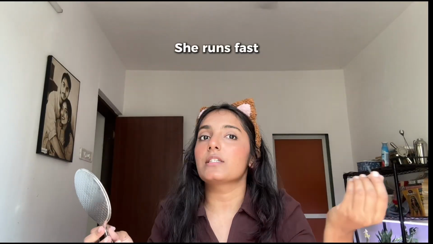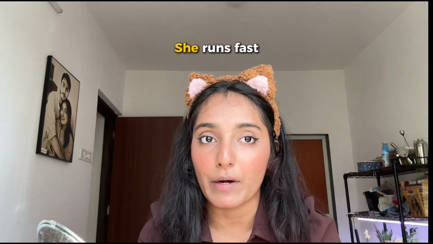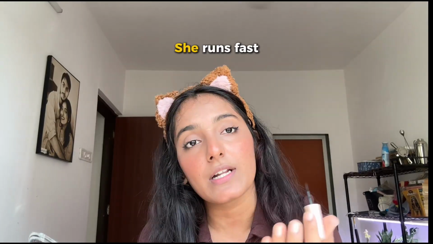Next up, we have subject pronouns. Now, these are very similar to personal pronouns. The only difference is that they are subjects. Same examples: I, he, she, we, they. Let's look at a sentence example. She runs fast. She comes at the first part of the sentence, or the initial part of the sentence, so she would be considered a subject. Hence, it would be a subject pronoun. Next, we have object pronouns.